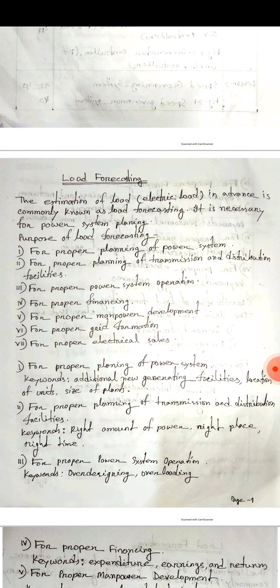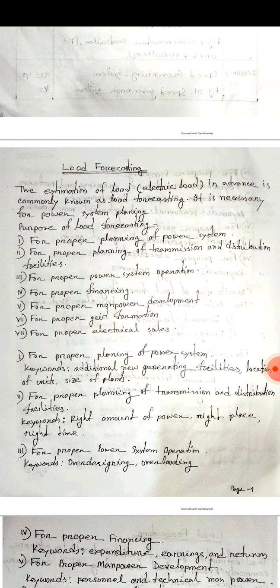For proper power system operation, for proper financing, for proper manpower development, for proper grid formation, and for proper electrical sales.